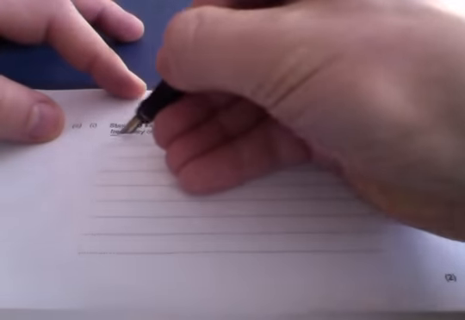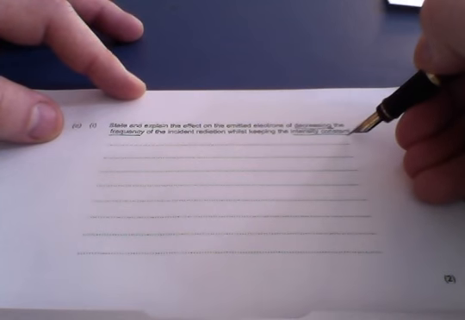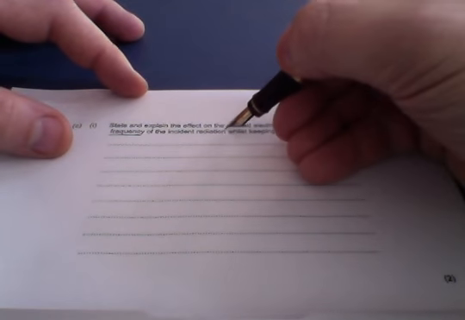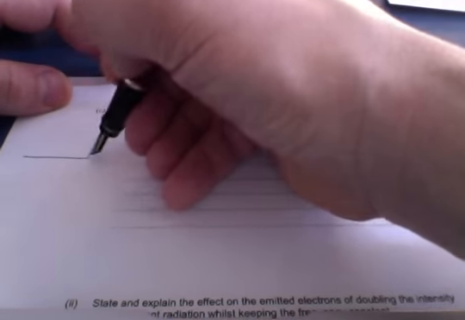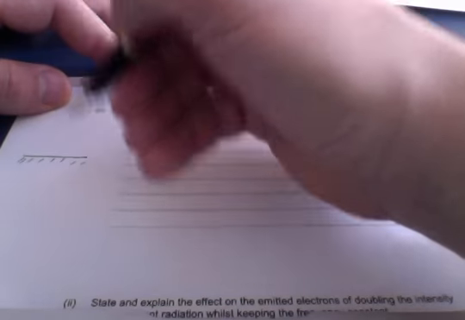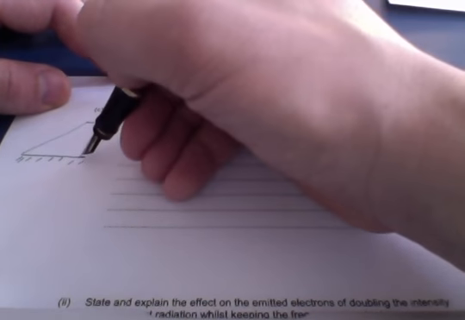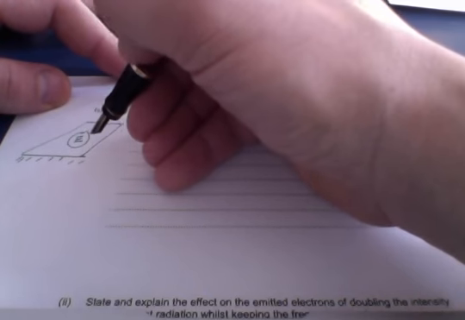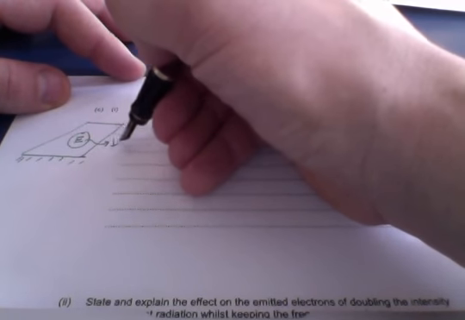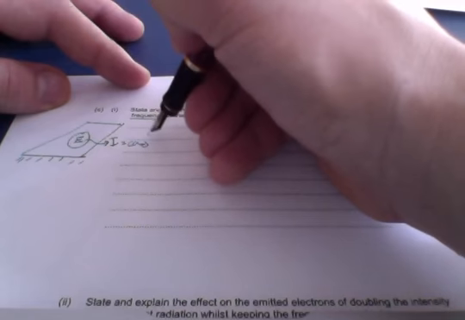Okay, carries on now. A descriptive point. Explain what effect on the emitted electrons of decreasing the frequency. So, a decreasing frequency, but the intensity is constant. We're looking at the emitted electrons. Okay, so we are looking at, in this area here, the energy, which is the same as the intensity, is constant.